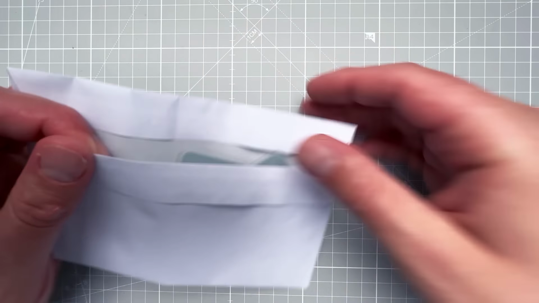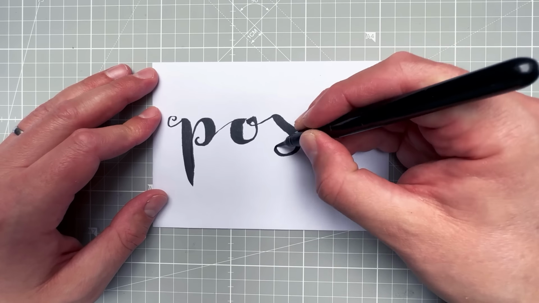Oh, actually there is one more thing. I need to send those displays to Posy to see what he thinks. And that's it. Bye.